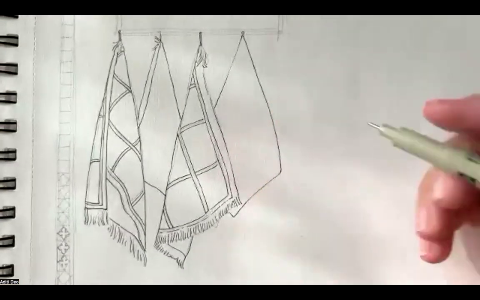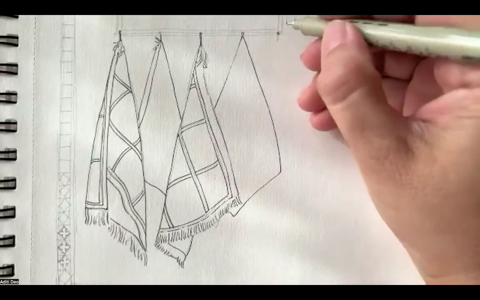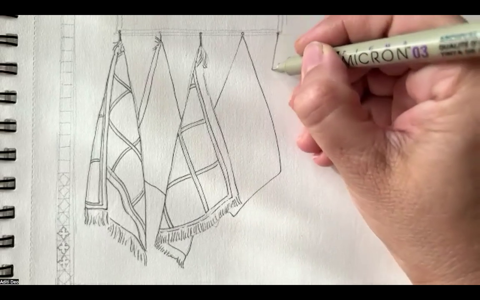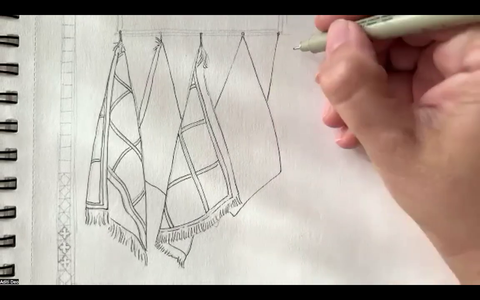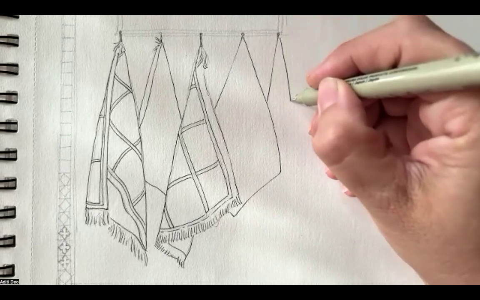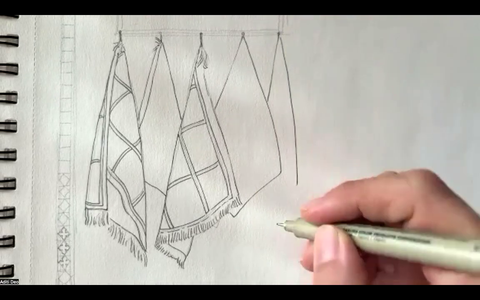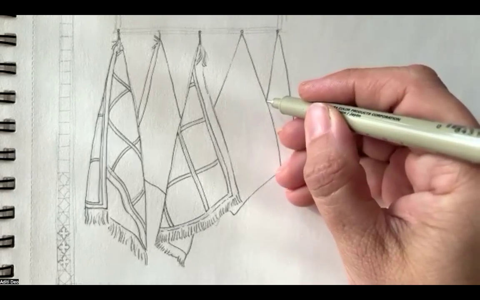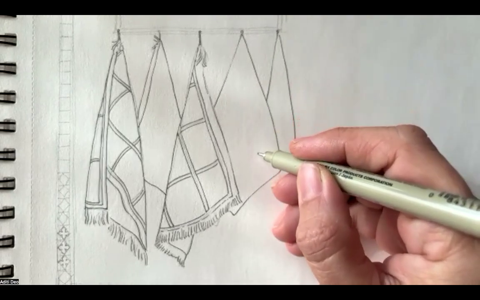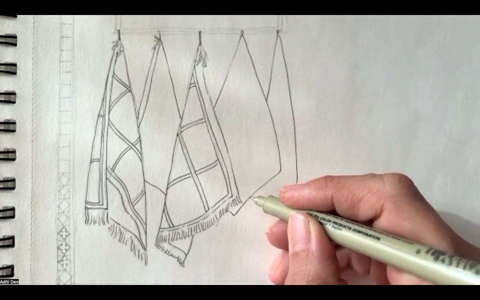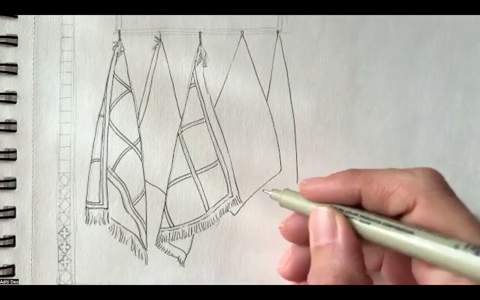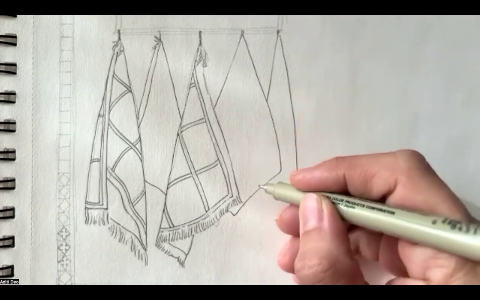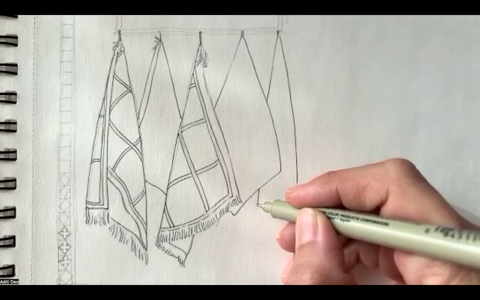Here too the design is quite complex. The third carpet has two folds here. This line I have to just lift my pen up, make a line on top of the carpet which is overlapping, and then come down.